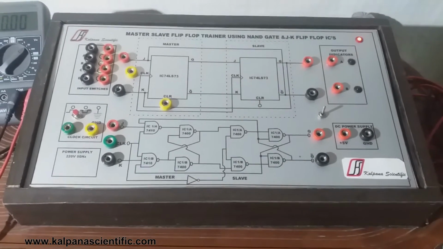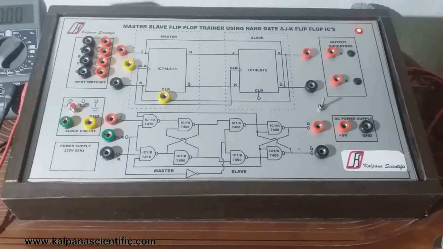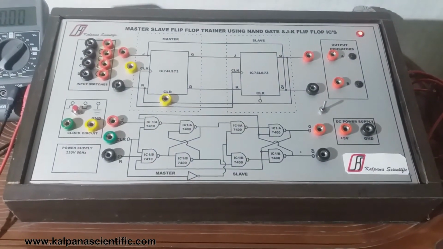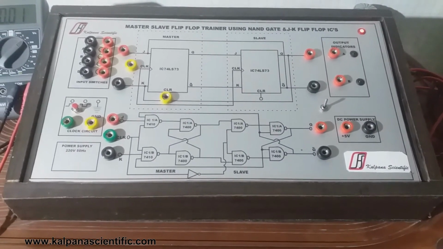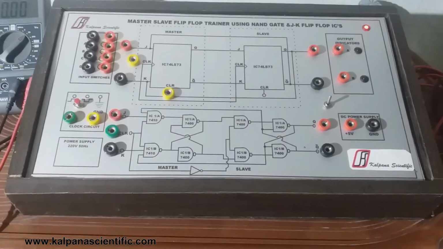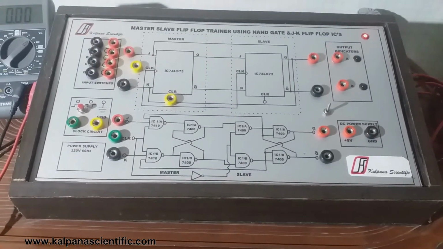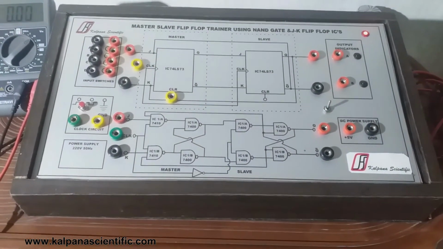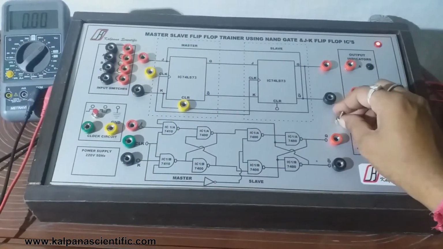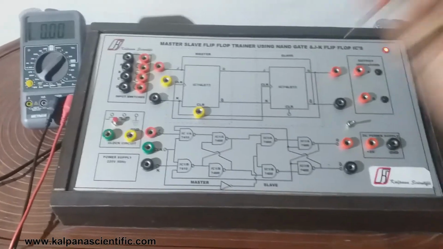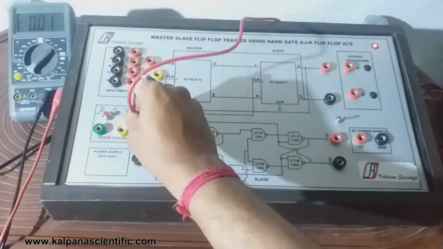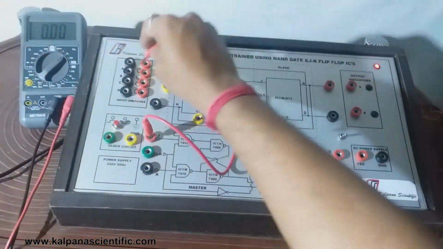Now we shall operate the master slave flip-flop using NAND gate section in toggle state. This section can be connected by setting the inbuilt toggle switch to its down position. Now we shall connect both the J and K input to the logic high input using patch cords.